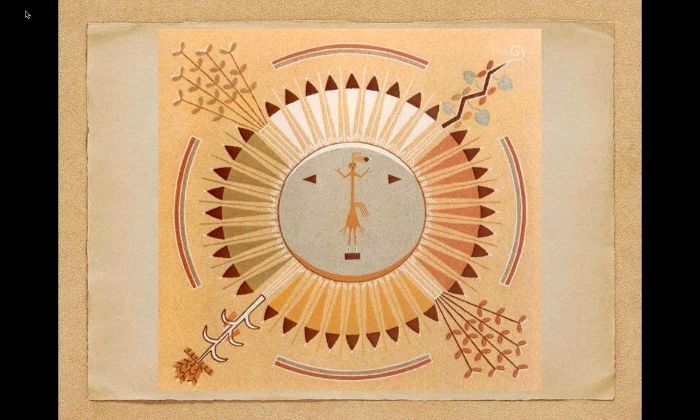Okay, we also find this circle with a point at the center in carvings, drawings, and even sand paintings, like this one from the Navajos. The circle with a point at its center not only represents the source of deity, but can also signify the field of endeavor and the goal on the path of return.